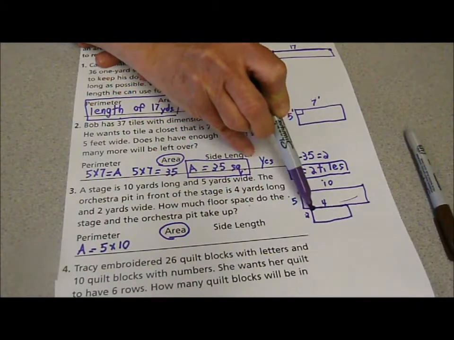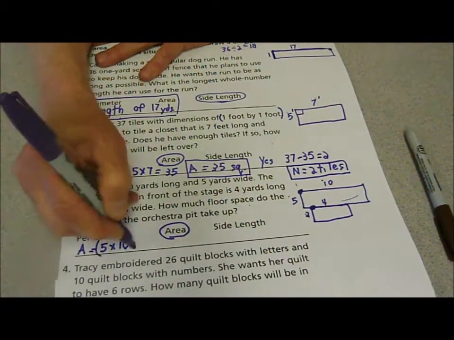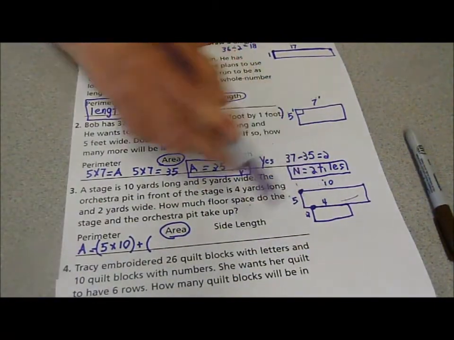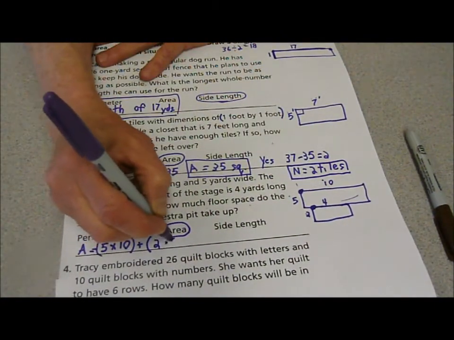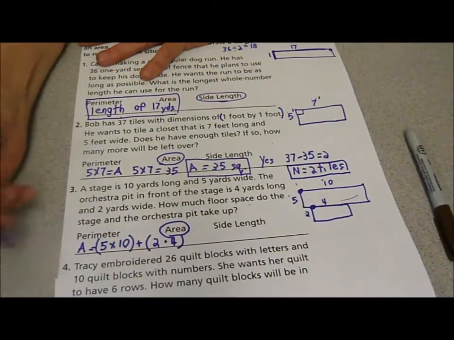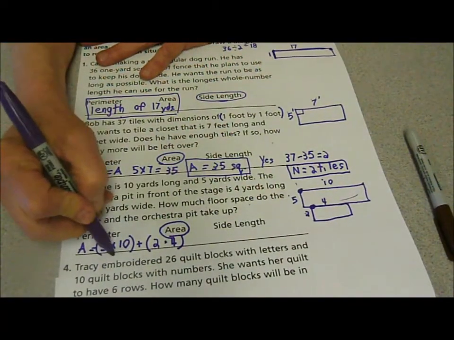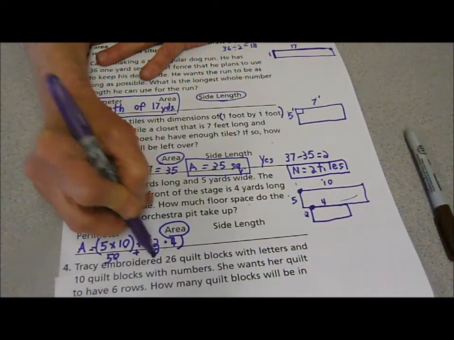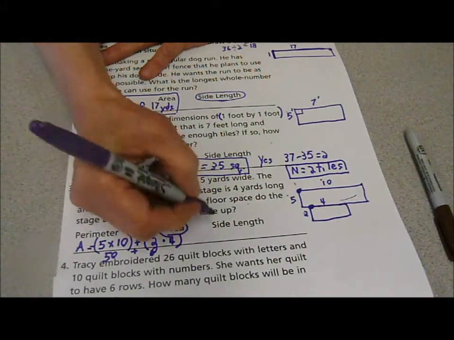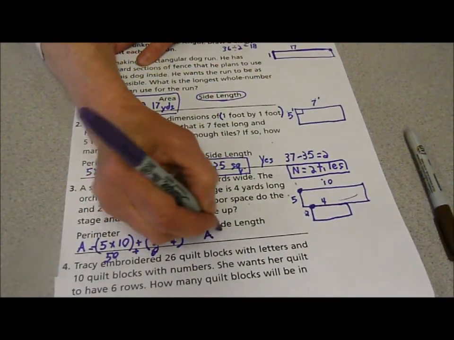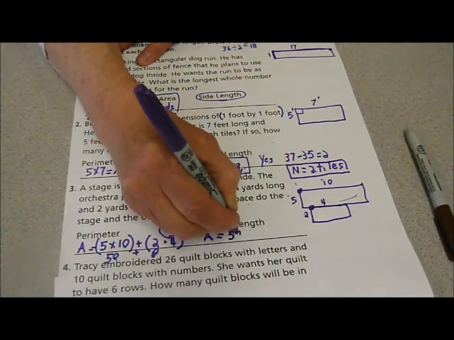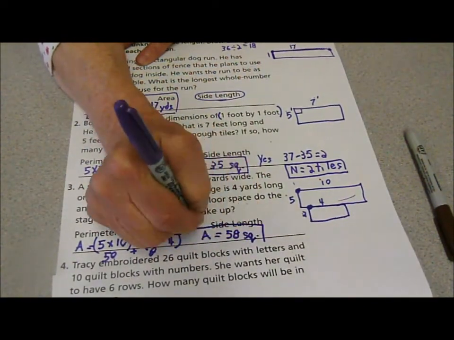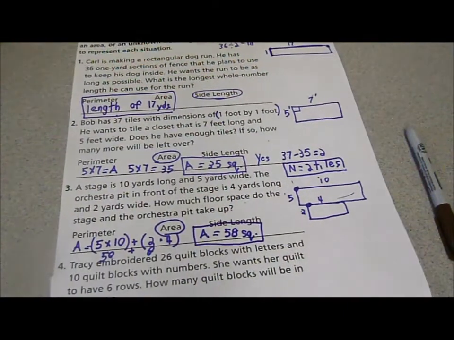Now I have the small one in front, so I have to put this in parentheses and add to that my pit in the front, which is 2 times 4, and that will equal my area. So 5 times 10 we know is 50, plus 2 times 4 is 8. So if I add 50 plus 8, my area equals 58 squares. I box my answer.